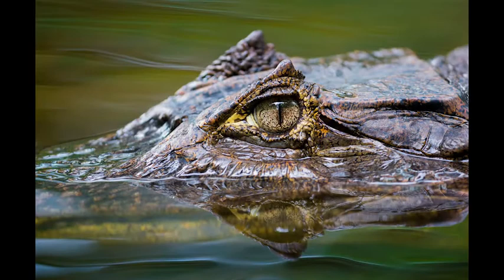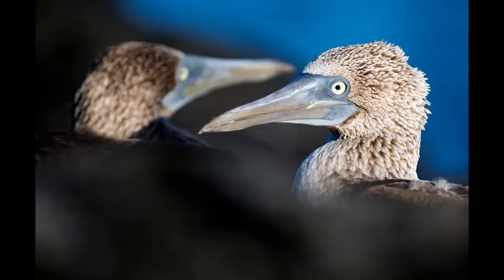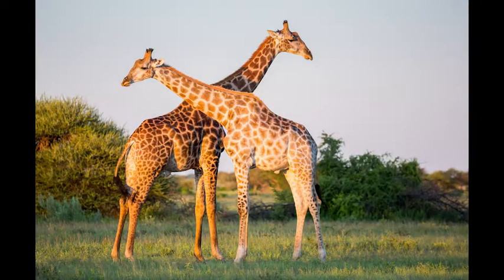evenly illuminating your subject from the front. So if the sun's behind you, your subject's in front of you, it'll have this nice even illumination. And front lighting is often preferred by wildlife photographers because you get this really even, colorful light that brings out the detail in the animal.